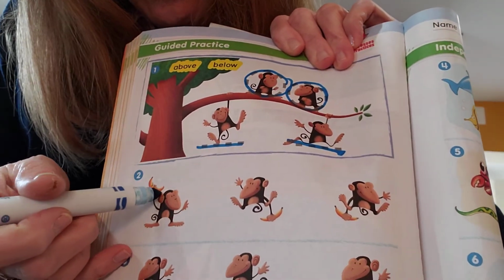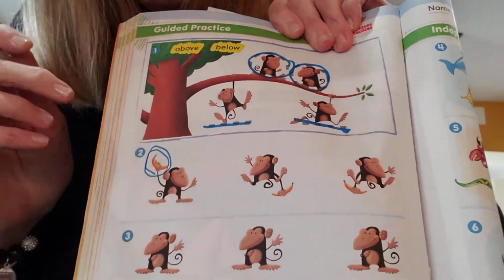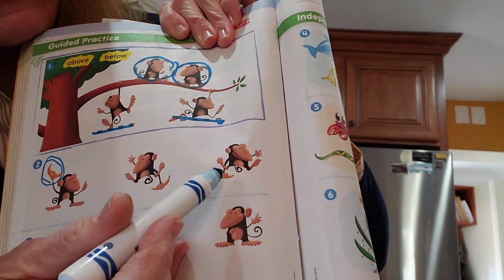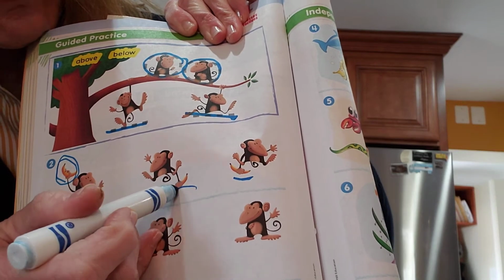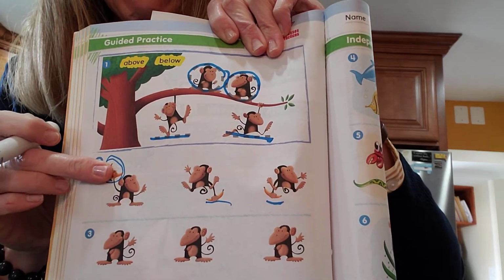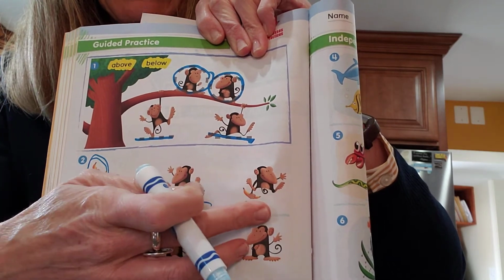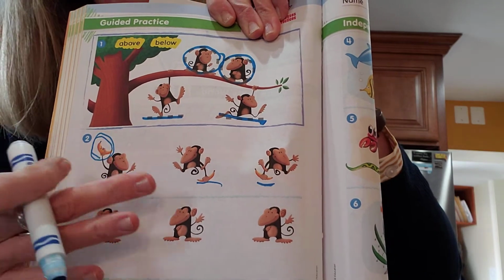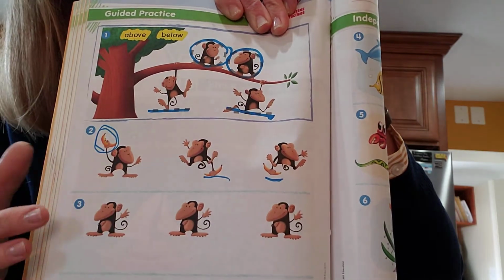So we're going to circle the bananas that are above the monkey. And then the bananas that are below the monkey, they want us to underline them. Okay, so this banana is above the monkey. These 2 bananas are below the monkey. Okay, make sure you're just circling the bananas or underlining the bananas.